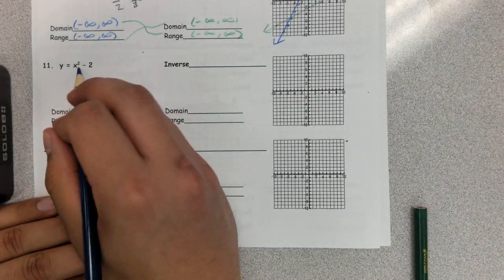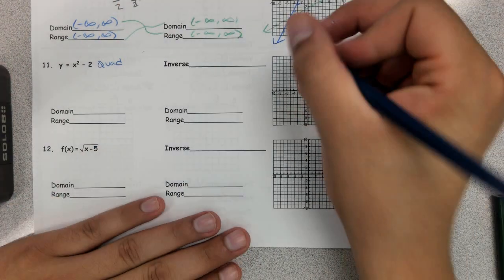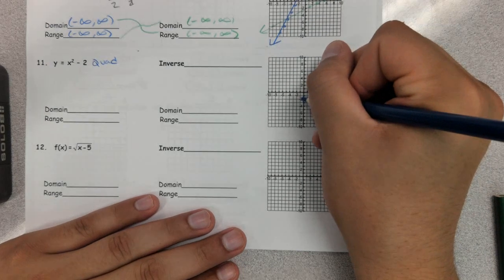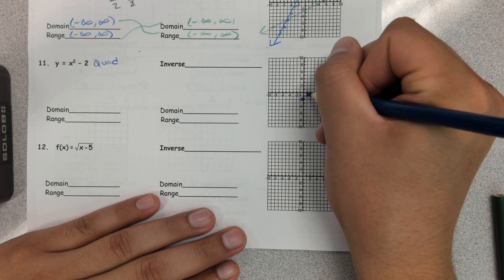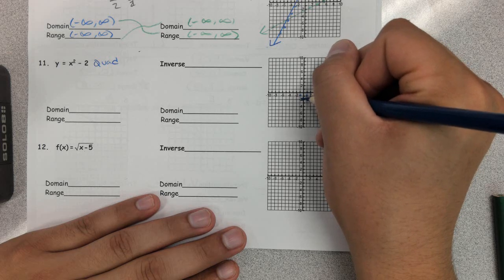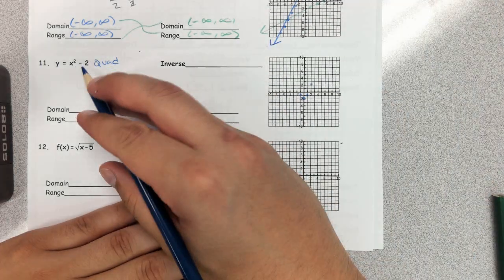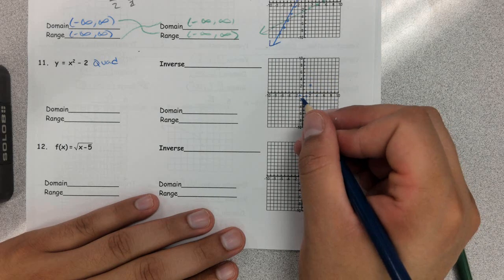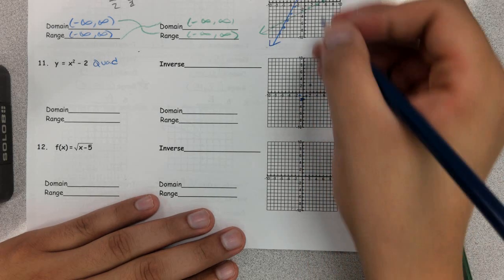This is going to be a parabola, this is a quadratic. Vertex is at 0, negative 2. Right 1, up 1, right 2, up 4. Again, you can just plug this into the calculator, get the points. You could also follow the pattern. You start at the vertex, go right 1, up 1, right 2, up 4, right 3, up 9.